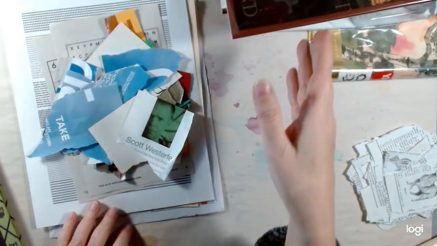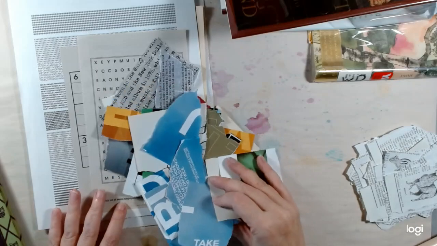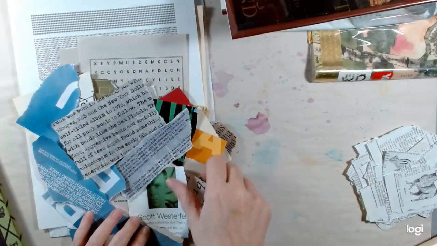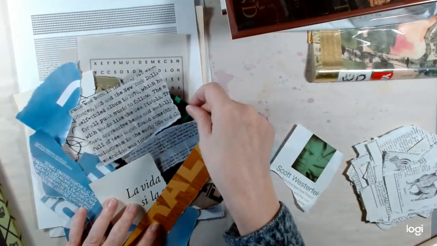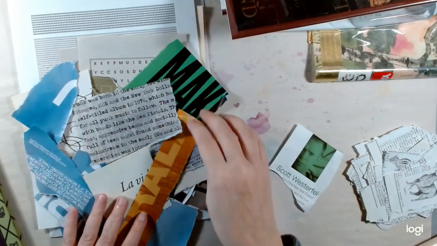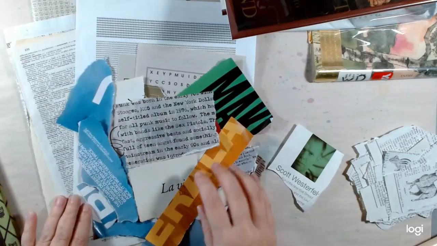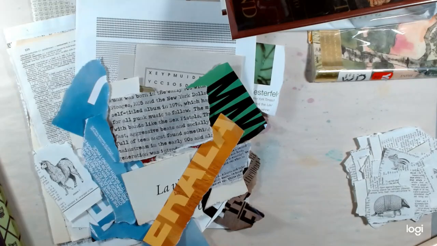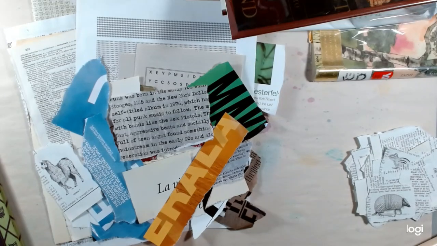So text, all kinds of sizes, all kinds of colors, all kinds of fonts. If you put them all together, they end up being an interesting kind of collage just by themselves. So keep in mind text and illustrations that come out of books are a good way to increase your collage fodder, your glue book fodder.